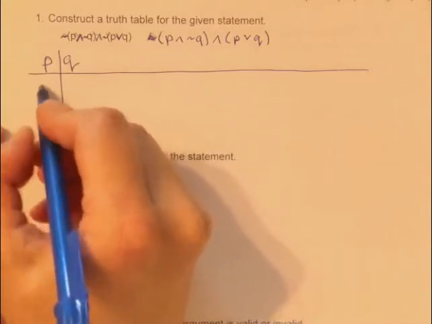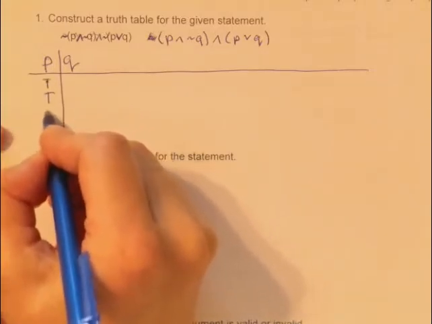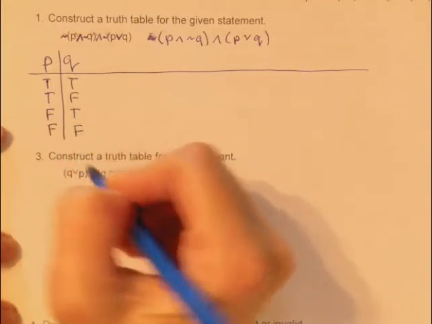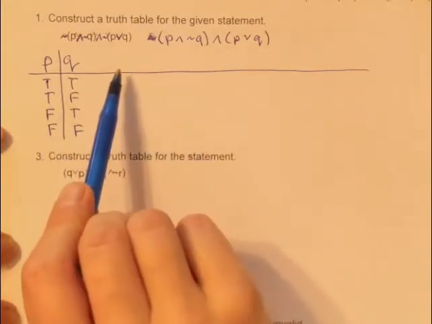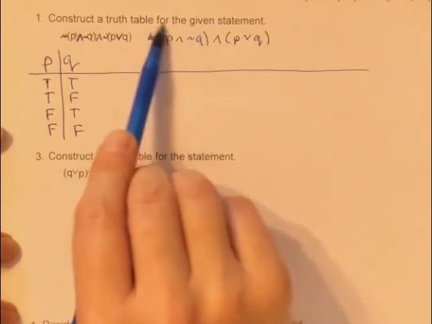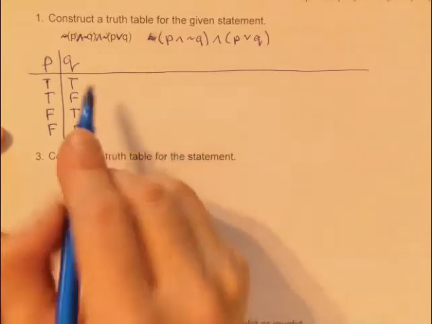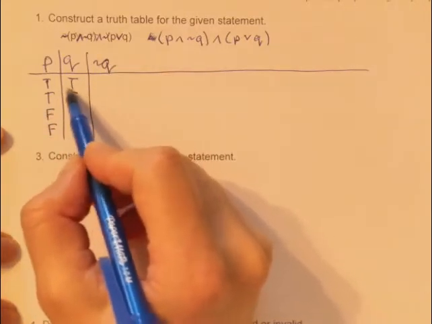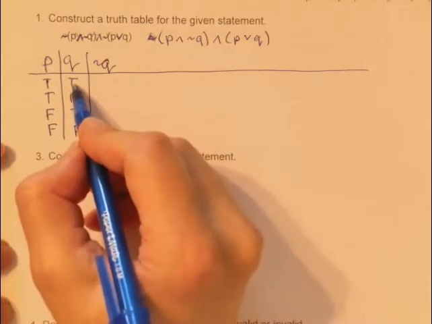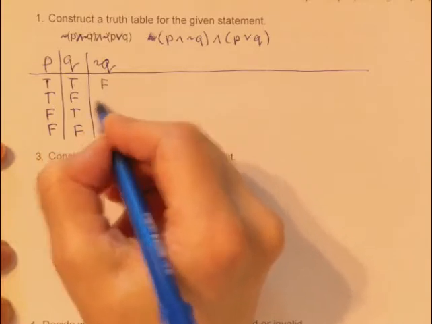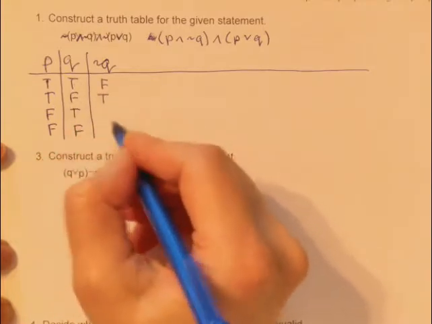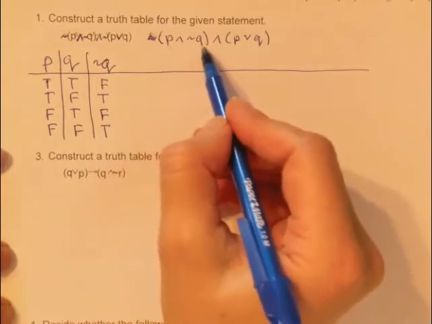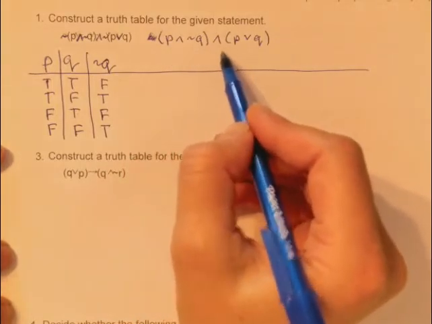So we always list the variables in the same order: T, T, F, F for P, and T, F, T, F for Q. For the first, the short part of the statement, P and not Q, we will also need a column for not Q. Not Q is the opposite of Q. If Q is T, then not Q is F. If Q is F, then not Q is T: F, T, F, T.